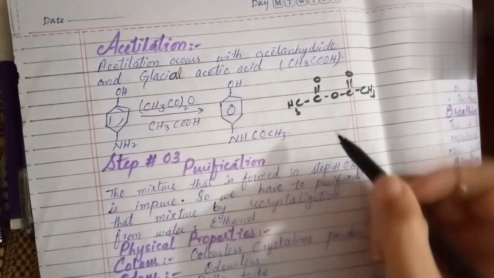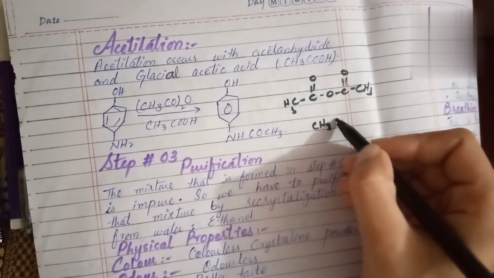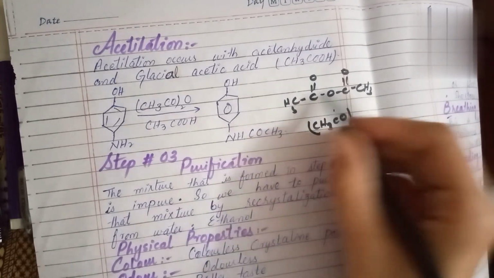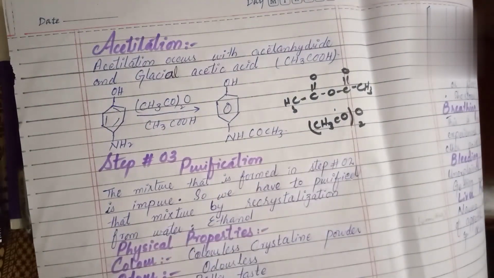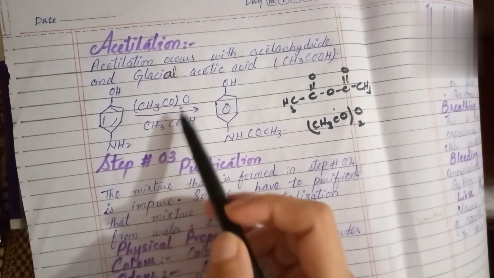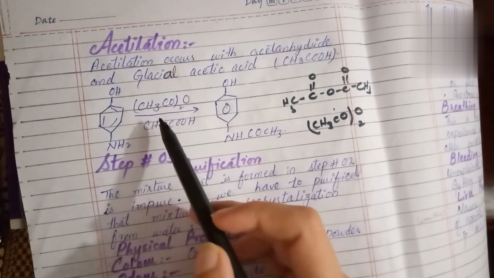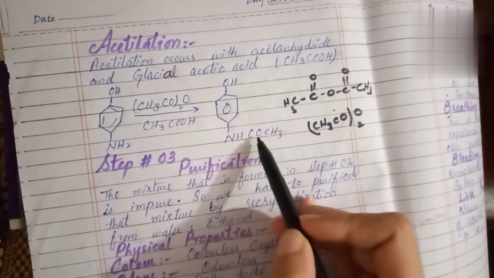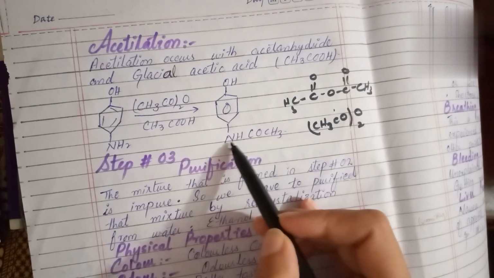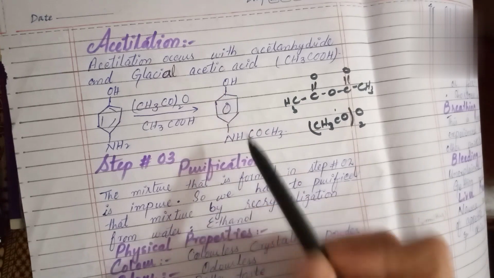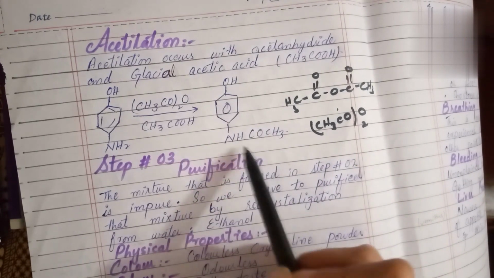So you can have a look. We can also write it as CH3, C and O. And 2 means 2 molecules are present along with the oxygen. What happened? This para-aminophenol, in the presence of acid anhydride and glacial acetic acid, undergoes acetylation. Acetylation is addition of this acetyl group. So what happened, this C double bond with O, CH3 group, acetyl group is being attached with this nitrogen and paracetamol, 4-hydroxy acetanilide, is being obtained.